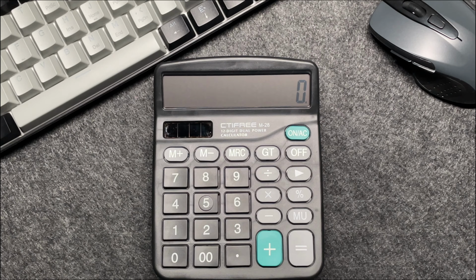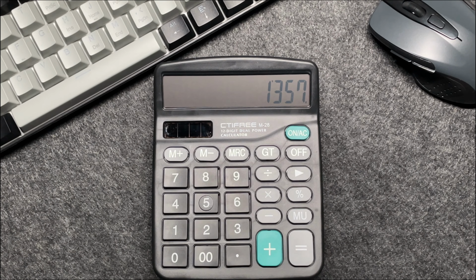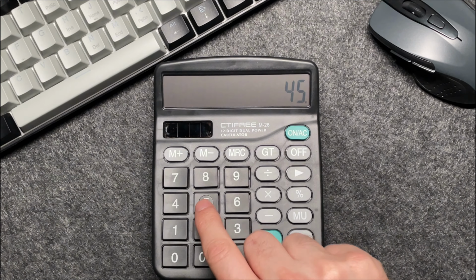Enter the original price, which is $1,357, into your calculator. Press the multiply button and multiply by 45.